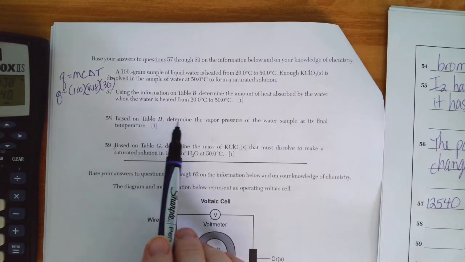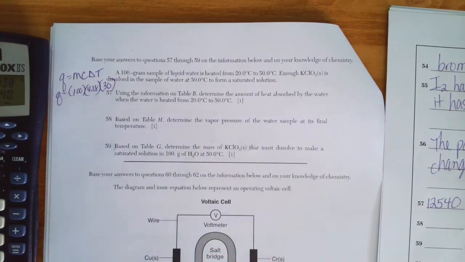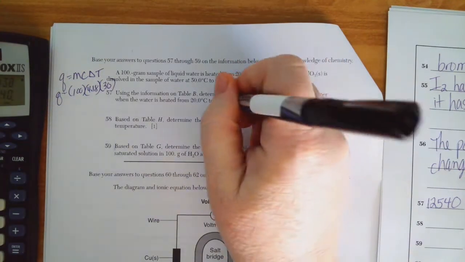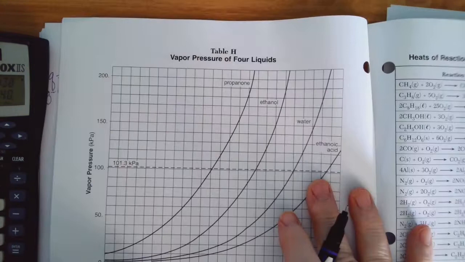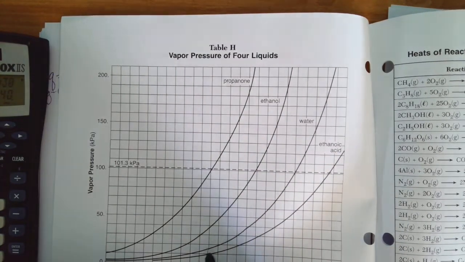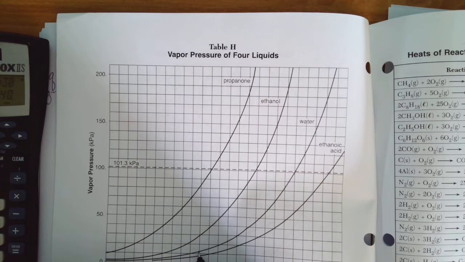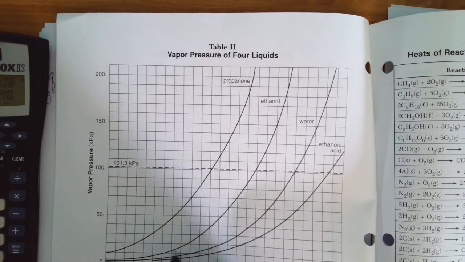Based on table H, determine the vapor pressure of the water sample at its final temperature. Alright, so what was its final temperature? 50 degrees Celsius. So go to table H. At 50 degrees Celsius, what is the vapor pressure of water? So I got to use the right line, right? This is the correct line for water. All right, that's ethanoic acid. There's water. So go across from there.